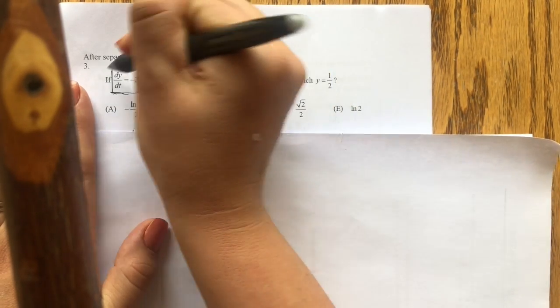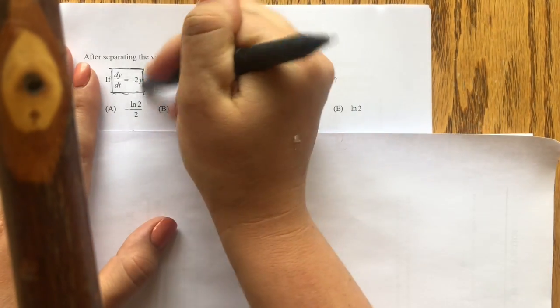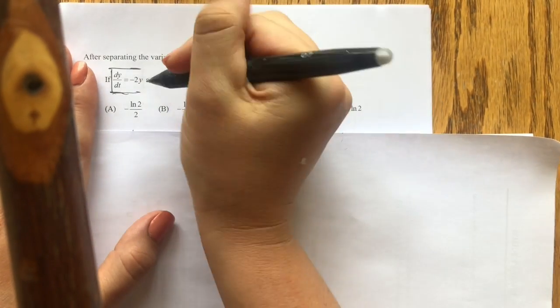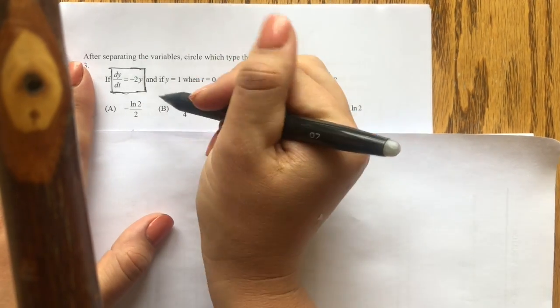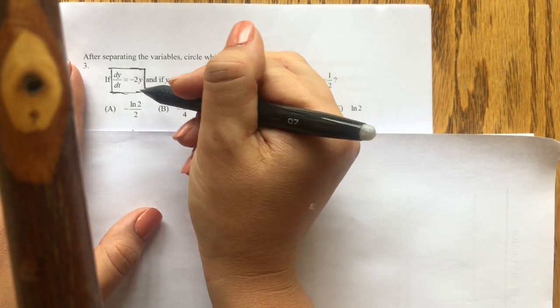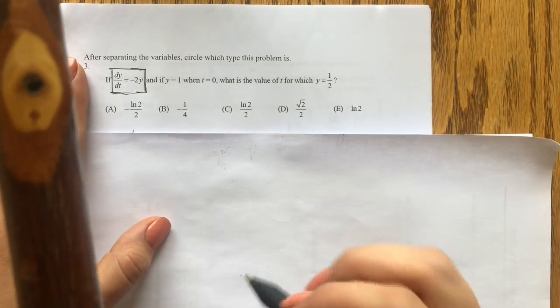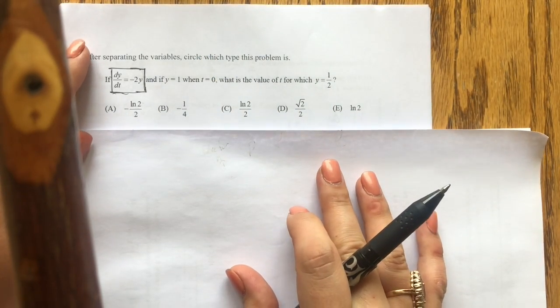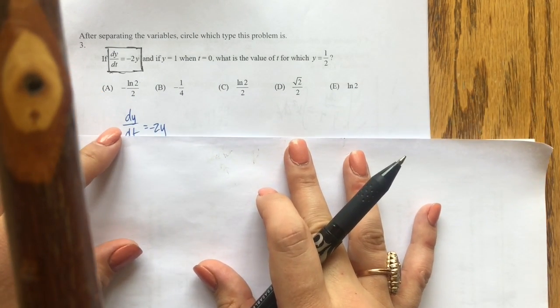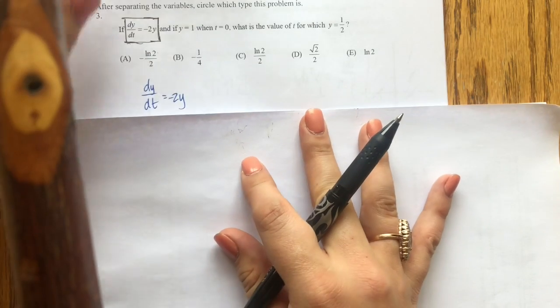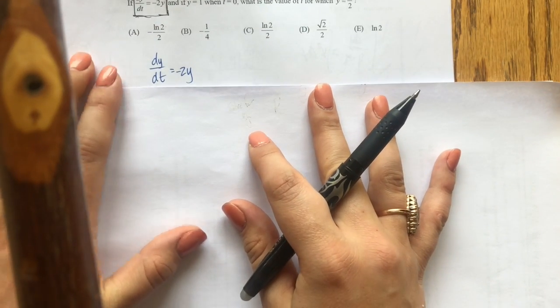Now, when you go to separate the variables, keep the -2 where it is. I know you're going to divide by y on both sides, and it's really tempting to divide by -2y, but keep the -2 where it is. Otherwise, it becomes unnecessarily a thing. So let's do it. Please separate the variables. Go.